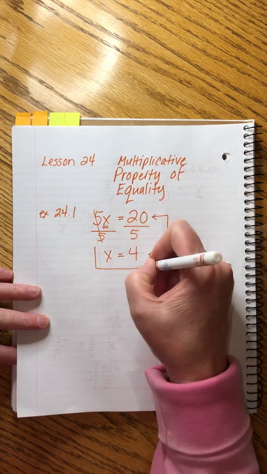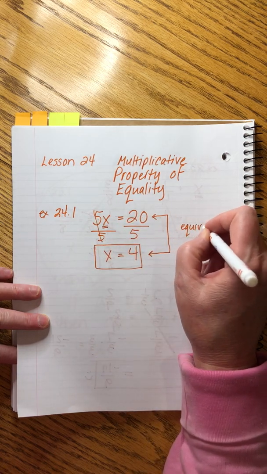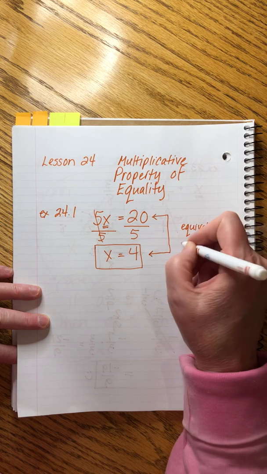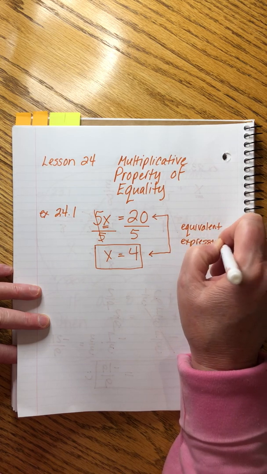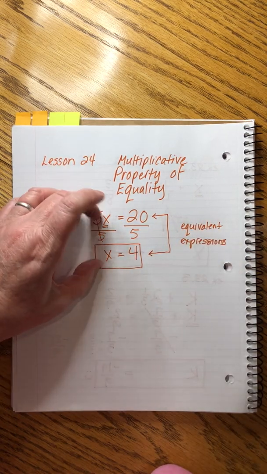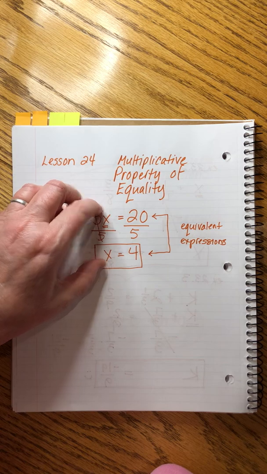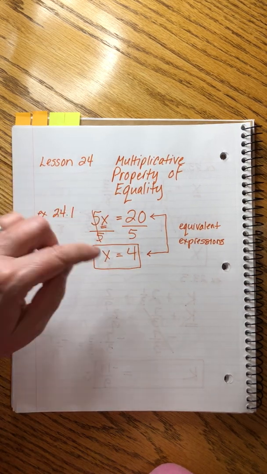This is our answer, but notice that once again, we have this situation where we've created equivalent expressions, because even though we've changed the shape or the look of the equations, the value is exactly the same. We can't see that x equals 4 here as easily. I mean, you kind of can.